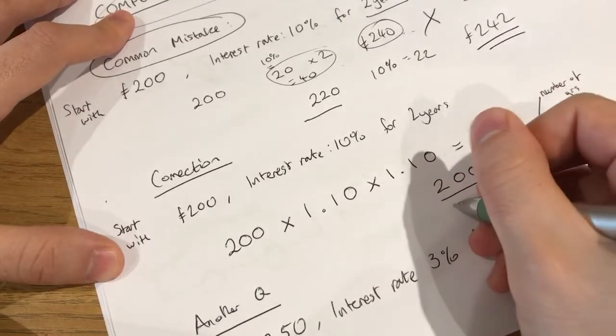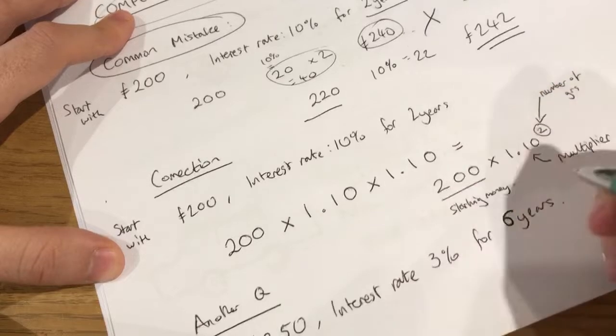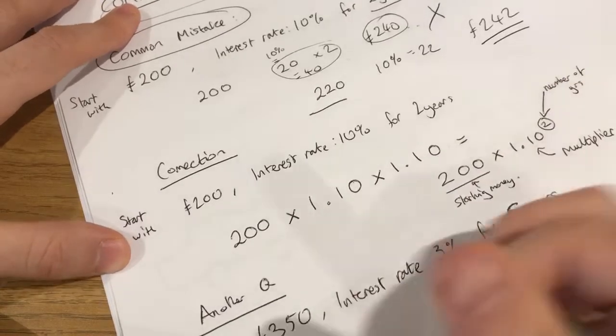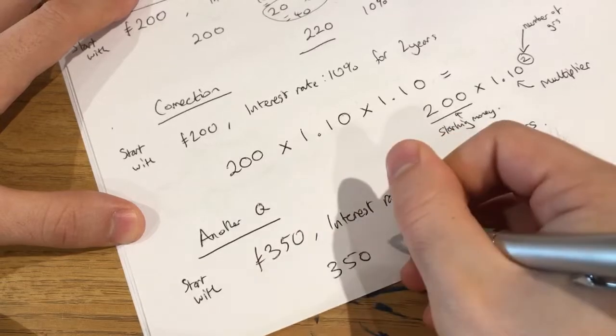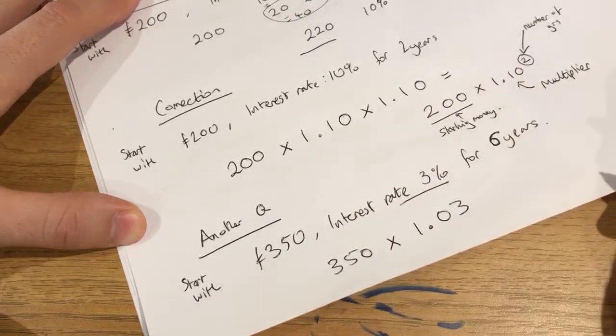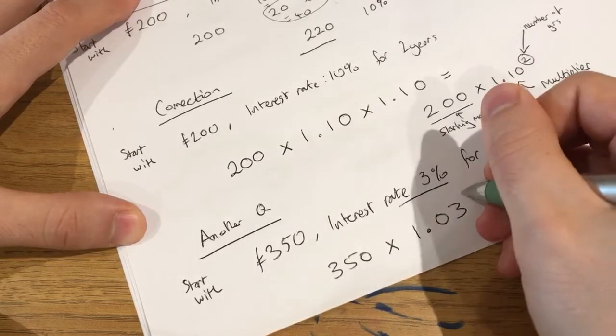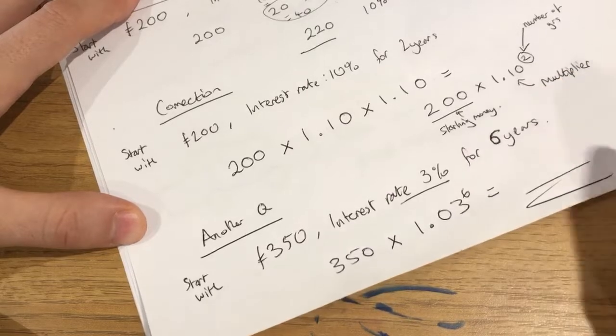And this will always be your starting money. So this one here, £350 is what you start with. I'm going to use a multiplier of 1.03 for my interest rate of 3%. And it's 6 years, so I'm going to write to the power 6. Then I stick that on a calculator, and whatever that is, that's my answer.